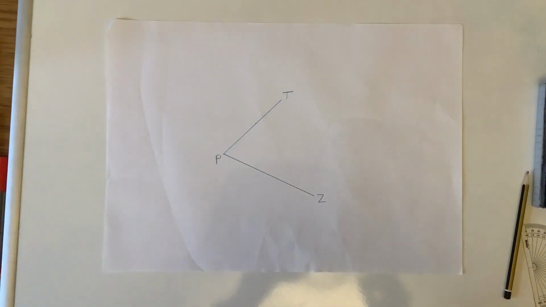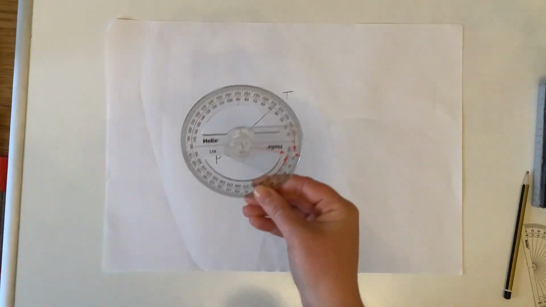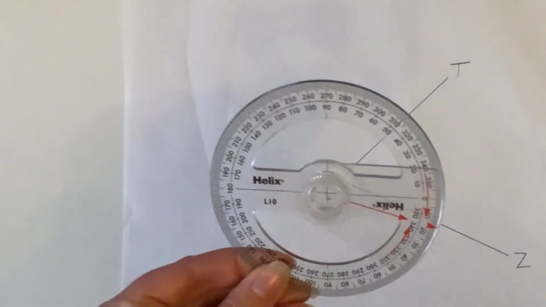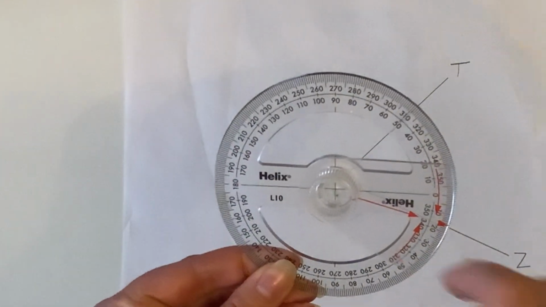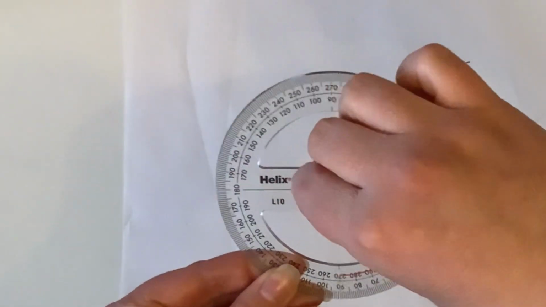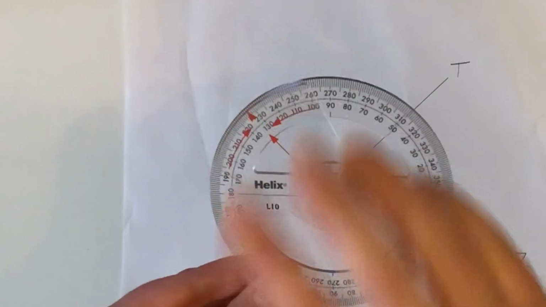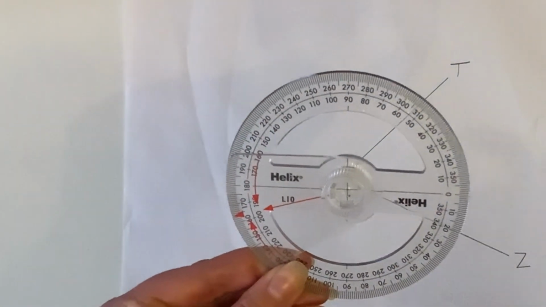I also have access to a full size protractor. Okay, and this protractor can measure full turn angles, so from 0 to 360 degrees. This protractor has like a turny bit, so I can turn it to help me measure the angle. Other protractors may not have this bit. If it doesn't, don't worry.